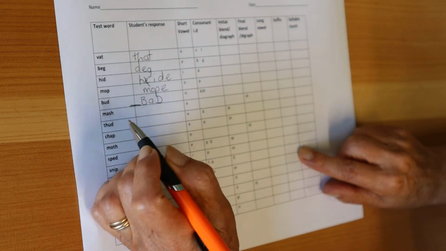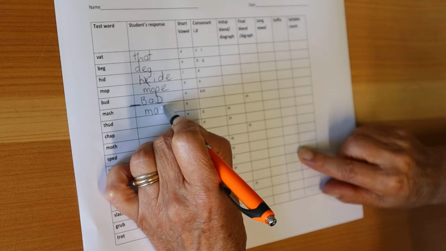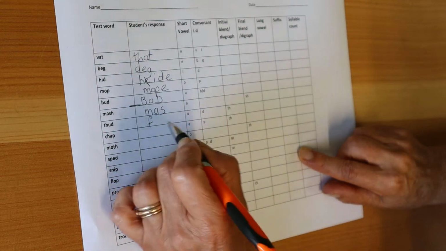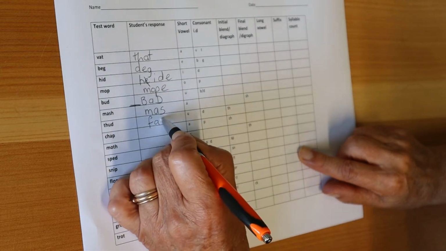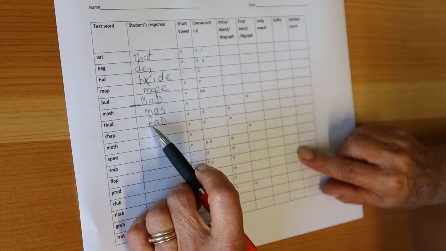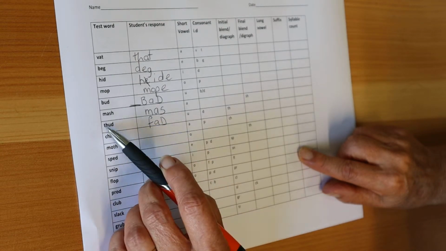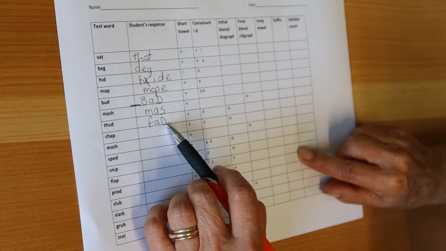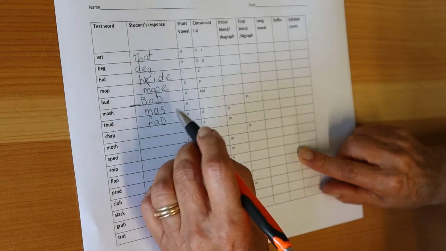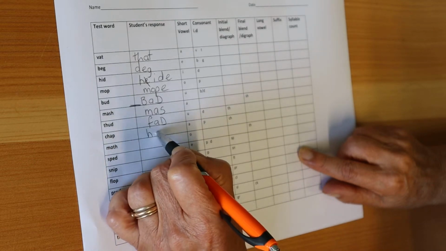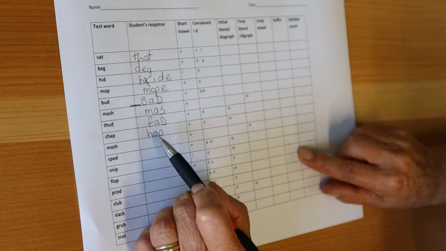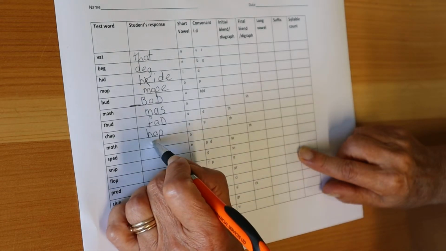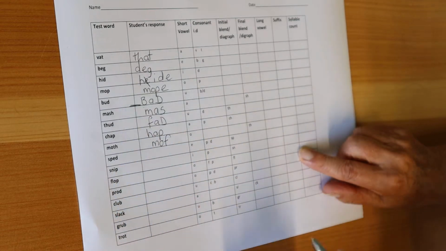Now, many children do not know that digraph and are likely to put in something like that. This is a very common way of spelling this word. Confusing the f and the th, A for the sound again, knows that it's a D, but never sure which is B and D, so let's use a capital. Same thing here. Some kids put CAP, some kids put HAP, some kids put SHAP. Moth, mostly spelt like that.